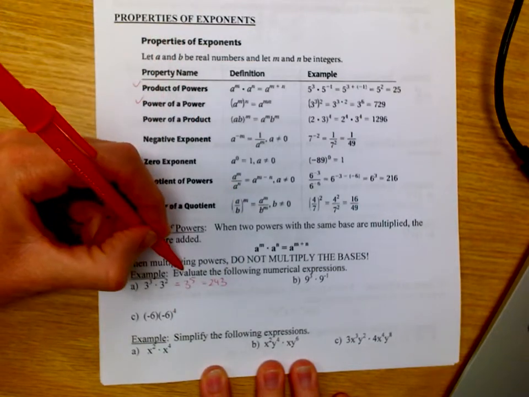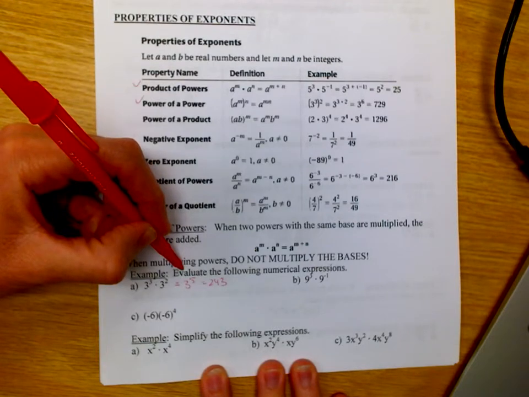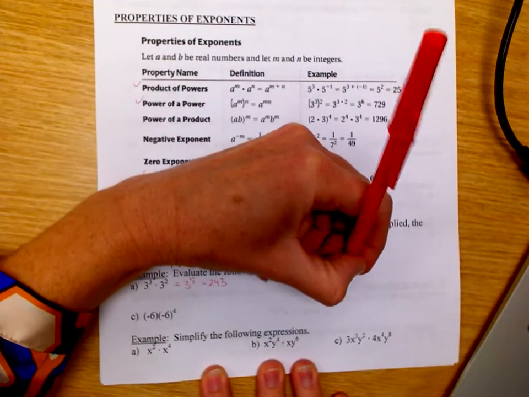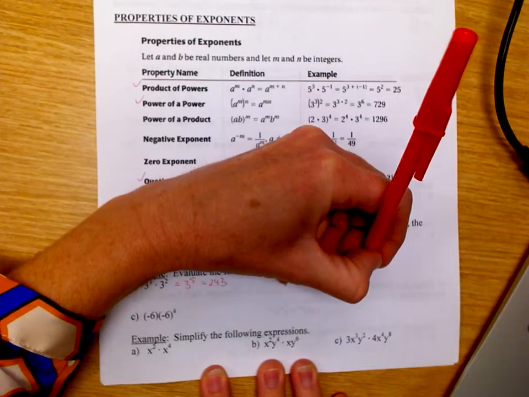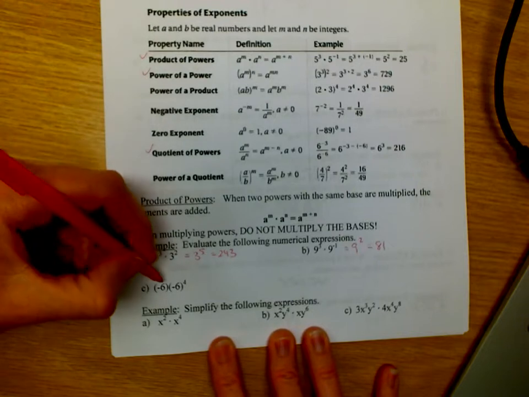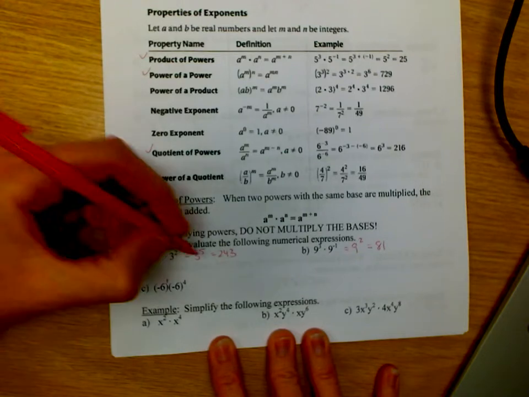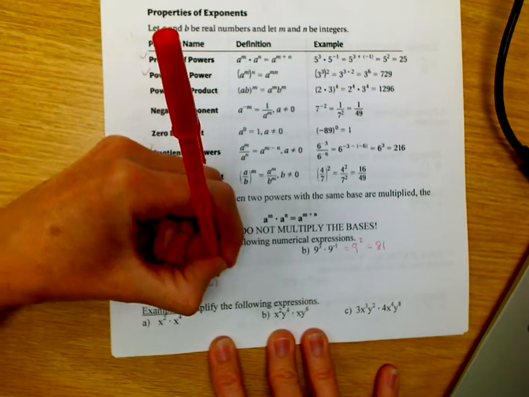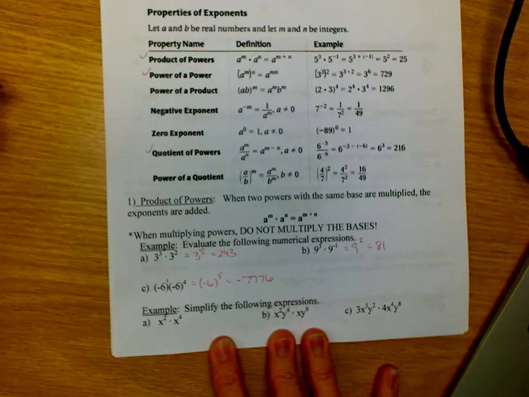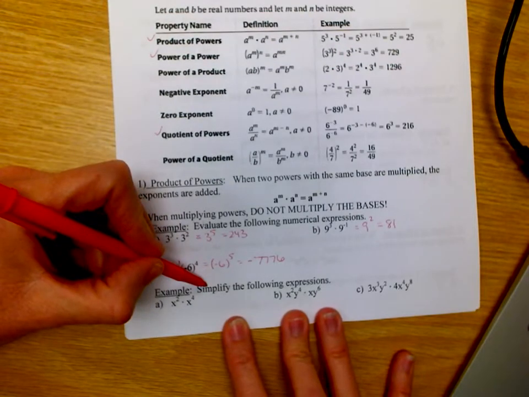Now remember, the word evaluate means get this down to one number answer. You can actually find the answer to these. Example B, 9 to the third times 9 to the negative first is really the same thing as 3 plus negative 1, or 9 squared, which we can then evaluate as 81. Now in this example down here, negative 6 times negative 6 to the fourth, remember, if there is no exponent shown, we assume it's a 1. And so this would really be the same thing as negative 6 to the fifth power, which comes out to be negative 7,776.